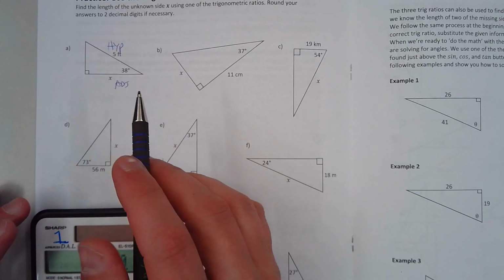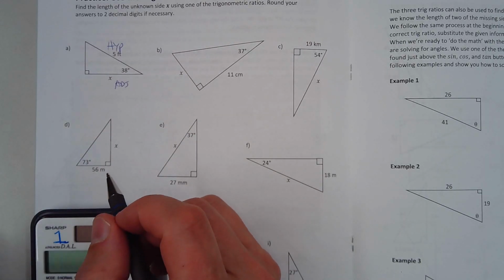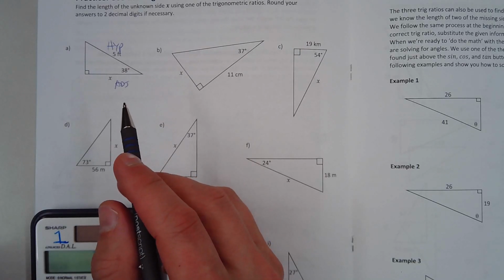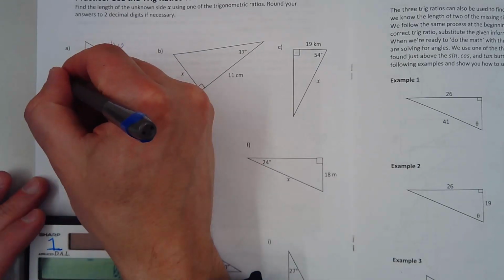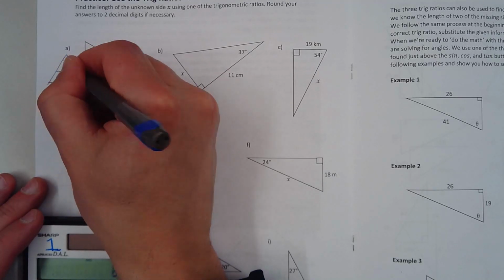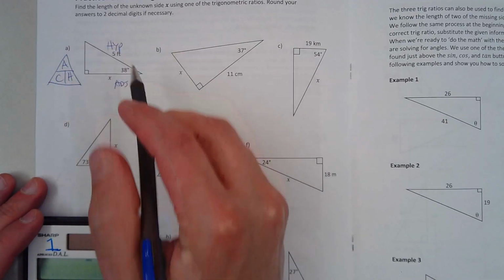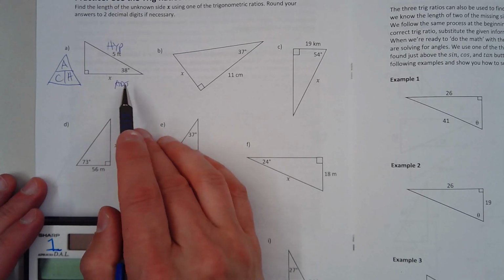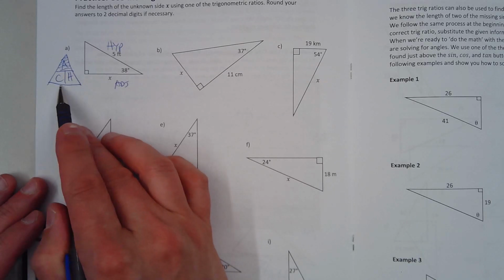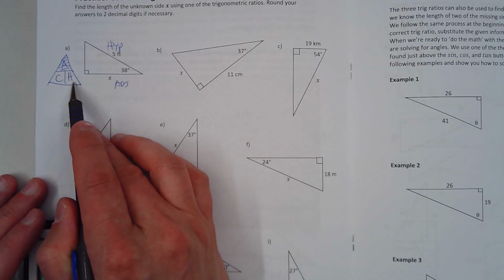Hypotenuse and adjacent. Which one of the three trig ratios has adjacent and hypotenuse in it? Cosine, yep. I'm just going to put the CAH here. My x is on the adjacent side, so I'm going to cross off the A. This tells me I'm taking the cosine of the angle and multiplying by the hypotenuse.